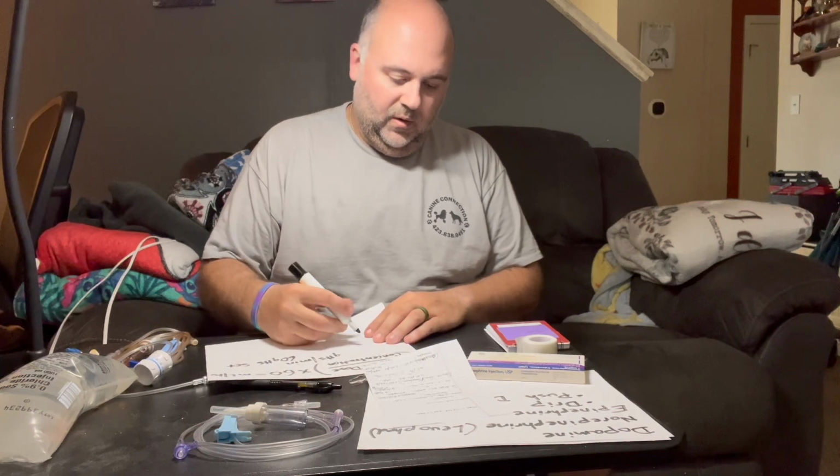Now, your milliliters per hour is the same as your drops per minute with a 60 drop set, or your milliliters per hour with a dial-a-flow.